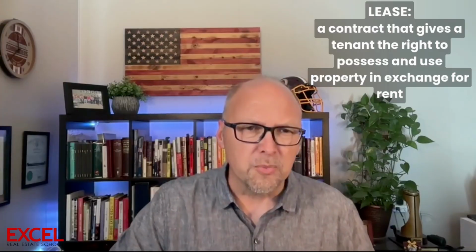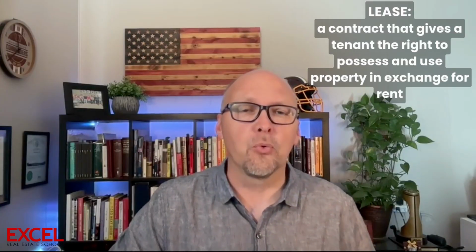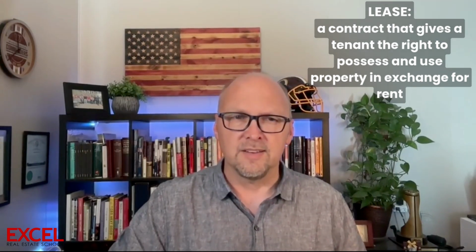So let's start with some vocabulary here. A lease is a contract that gives the tenant the right to possess and use the property in exchange for rent. The landlord is called the lessor. The tenant is called the lessee. So remember this exam shortcut here. Lessor, landlord. Lessee, tenant. So the landlord owns the property, but the tenant receives possession of the property.